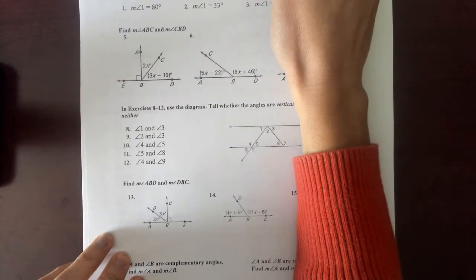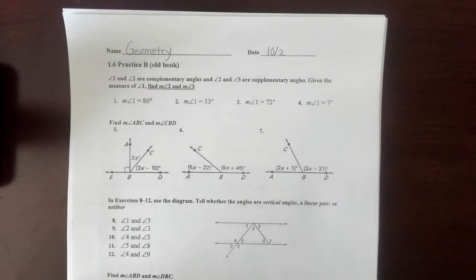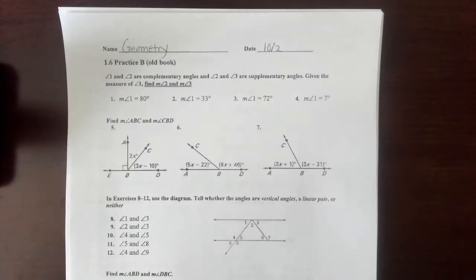The second one, let's do some examples on this one. So we've got angle 1 and angle 2 are complementary angles, and 2 and 3 are supplementary. Given the measure of 1, find 2 and 3.